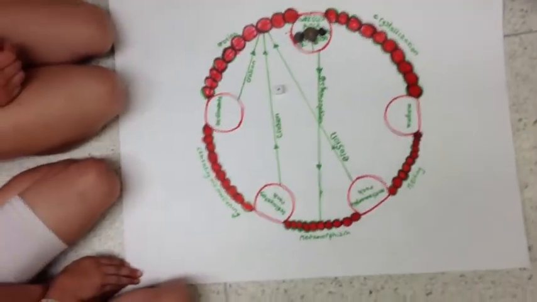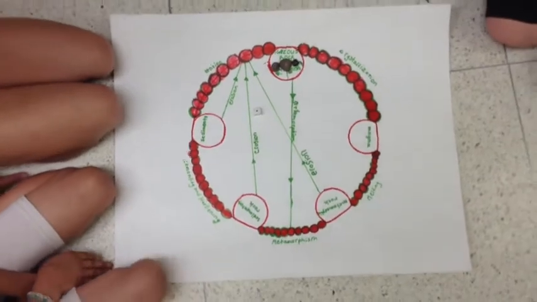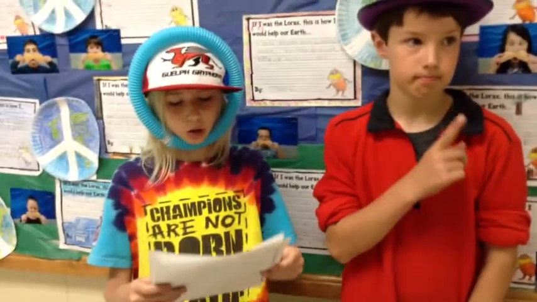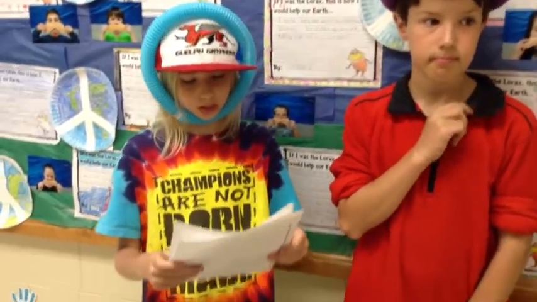Metamorphic, also known as changed rocks, are also made from other rocks. With great amounts of heat and pressure, rocks can be folded, squeezed, and hardened into new rocks.